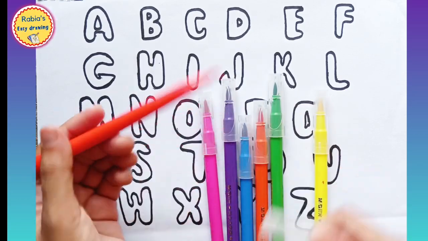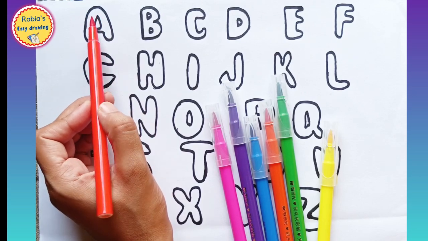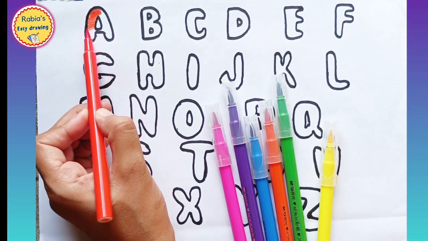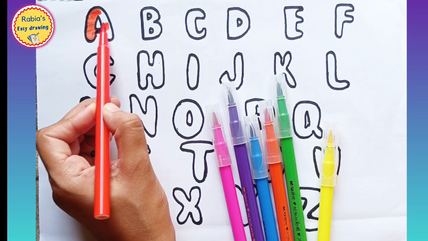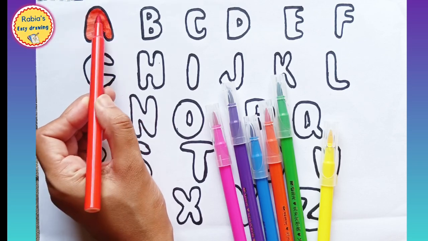First we are gonna use red color. We are filling alphabet A with red color.